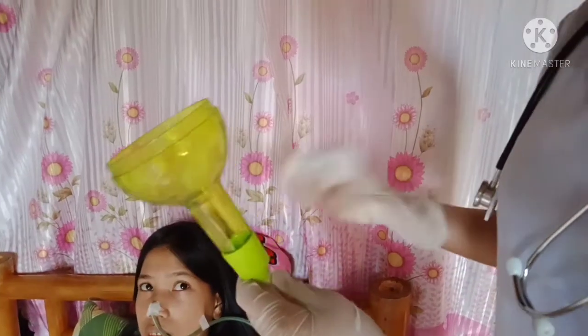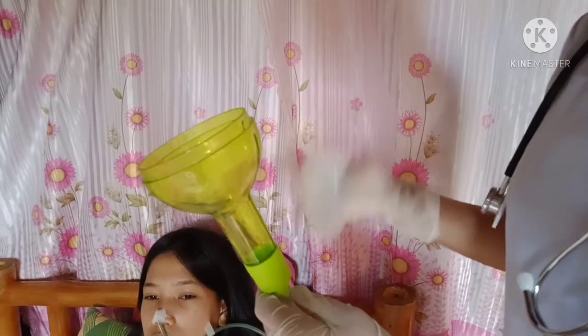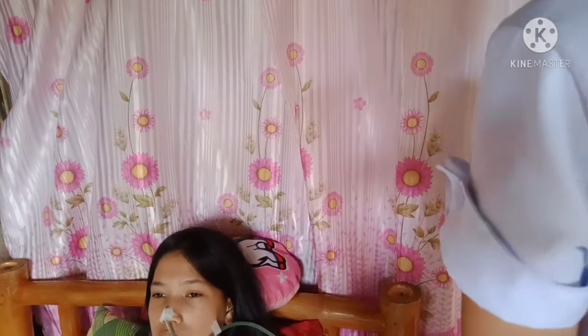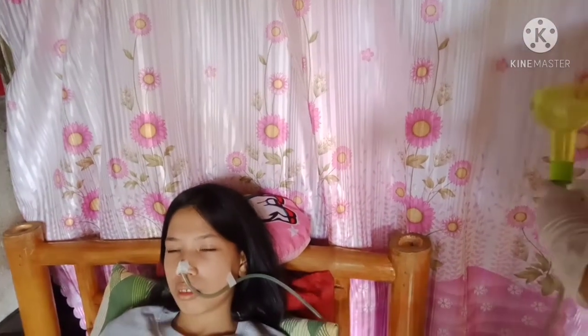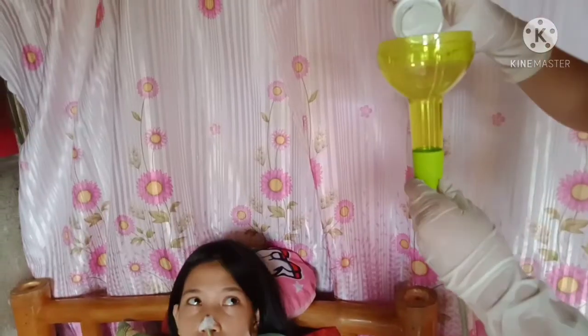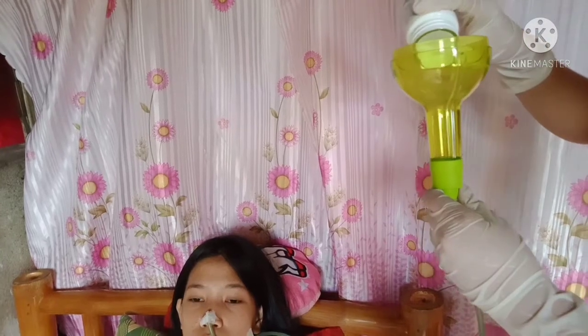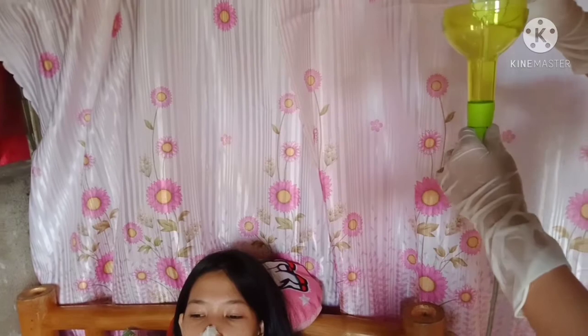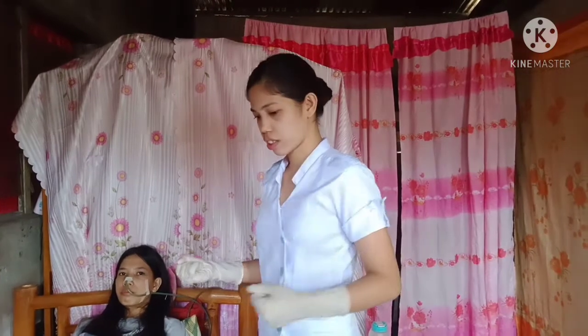After that, we have to shake the formula container well and fill the container and tubing with formula. Filling the tubing with formula prevents excess air from entering the GI tract. Next, we have to place our client in a high Fowler's position, with the head of the bed at about 30 degrees. So this is to prevent aspiration.